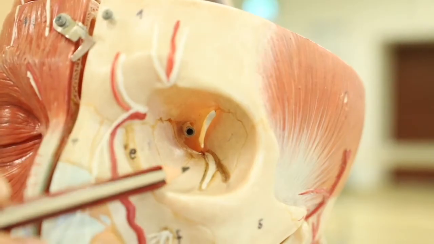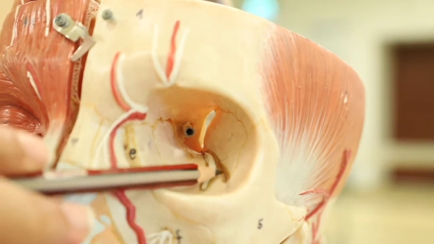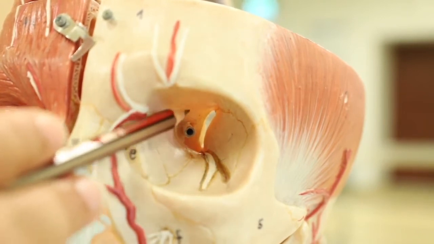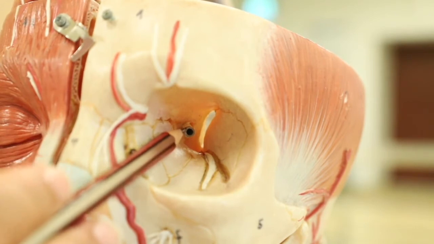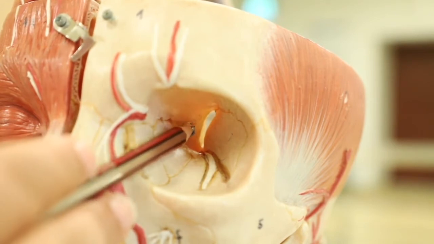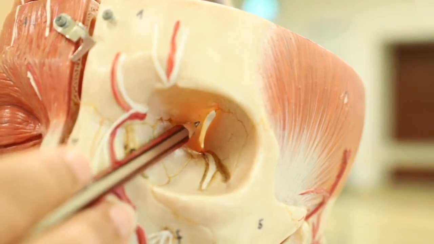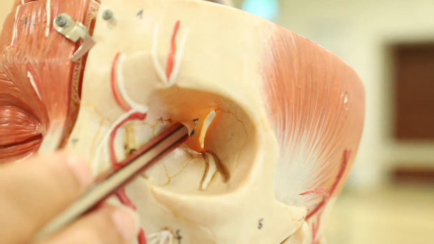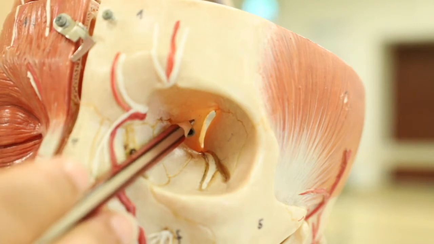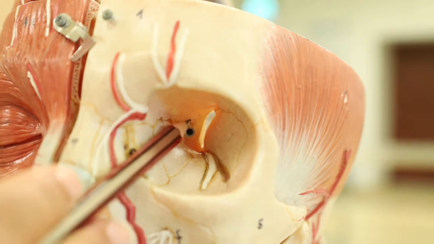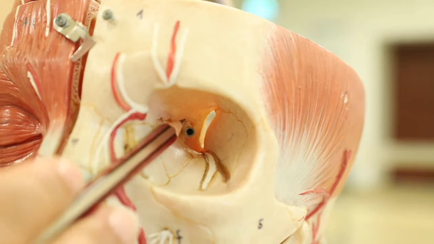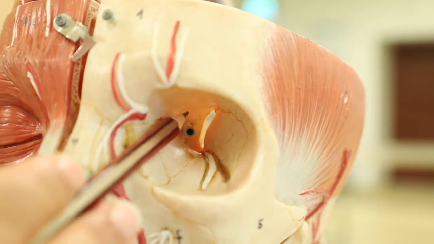This is another model to show the inferior fissure and the superior fissure. As we explained, the structures passing through the superior fissure include some branches of the ophthalmic nerve, like the lacrimal and frontal, and also the trochlear nerve, plus the superior ophthalmic vein.